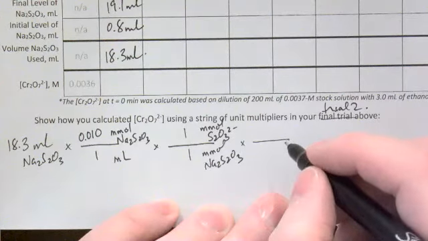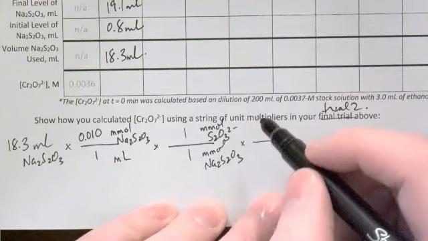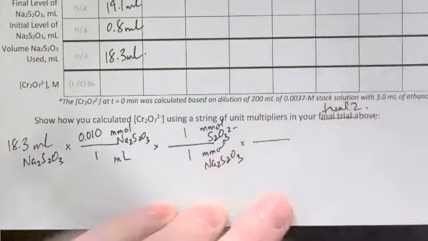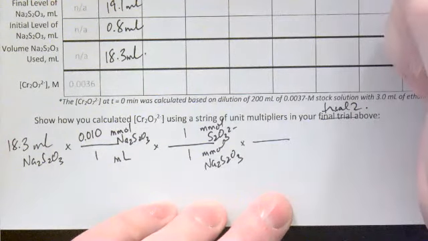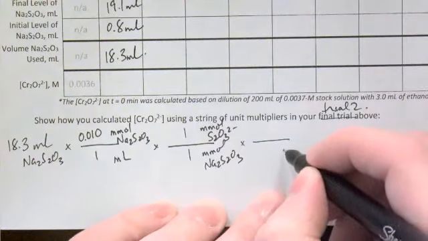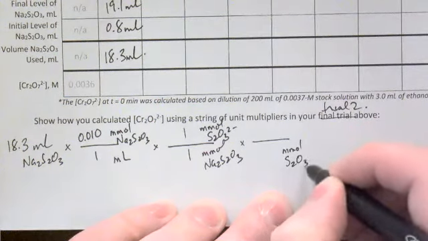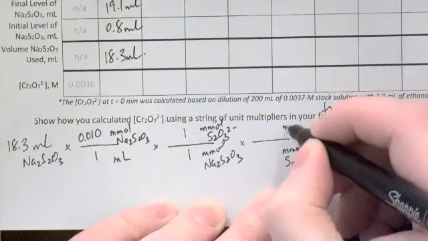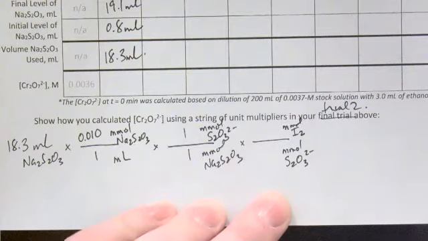Somebody, what will I do next? We've got millimoles of sodium thiosulfate right now. We're trying to figure out the concentration of dichromate we're trying to get to. Would you convert it to iodine? Yes, we would. So we're going to convert the millimoles of thiosulfate to millimoles of iodine, I2.